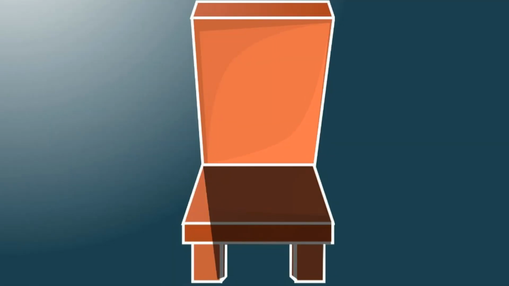Oh, by the way, you can name these sprites and costumes anything you like, it doesn't matter. And here you have your pro level chair.